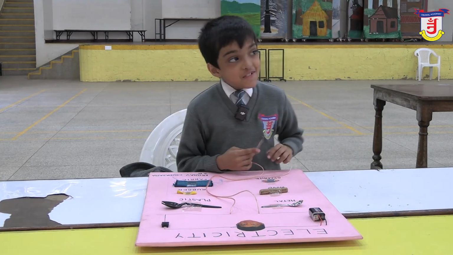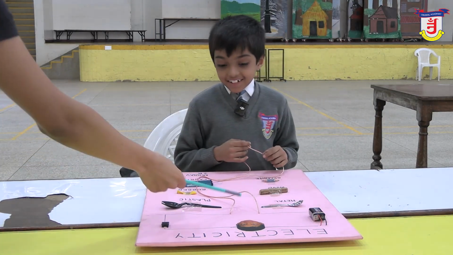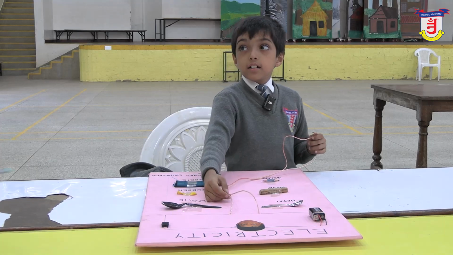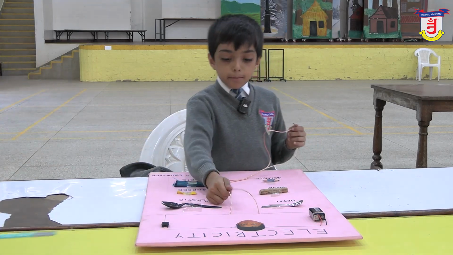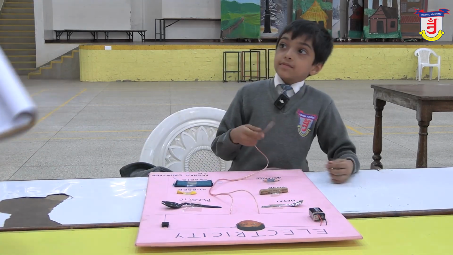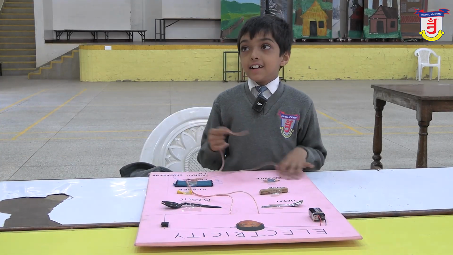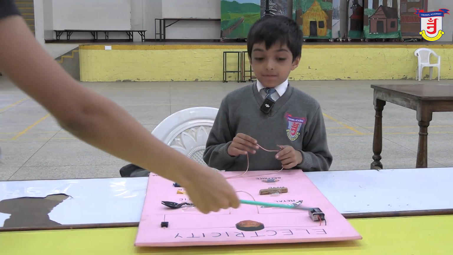If I cut this wire from here, do you think this would still light up? If I just cut it off with scissors, would this still light up? What if I cut the wire from here?